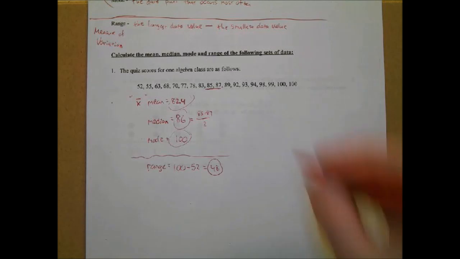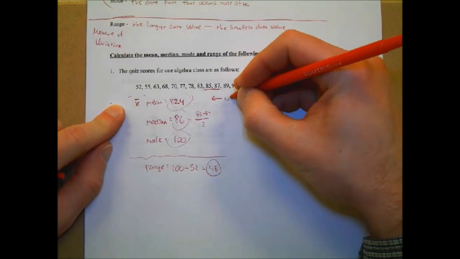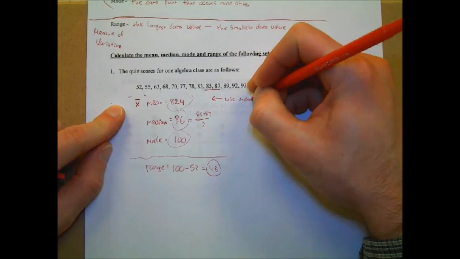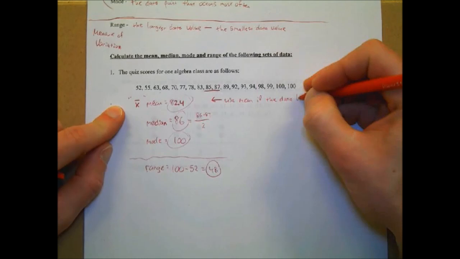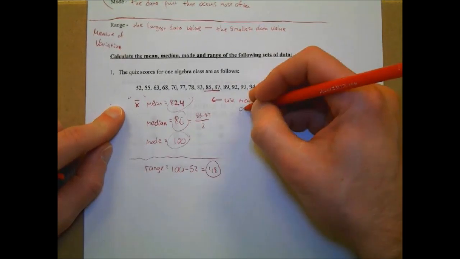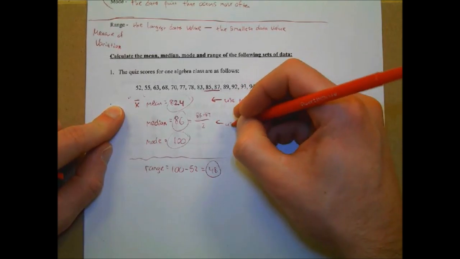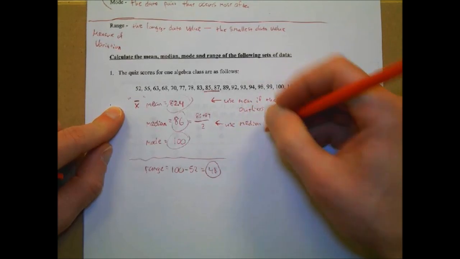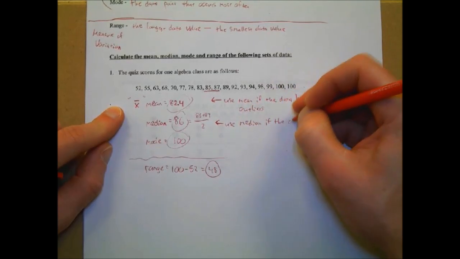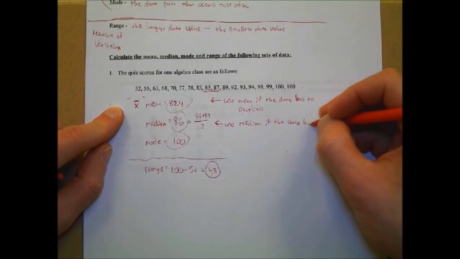We typically want to use the mean if the data has no outliers. And then use the median if the data has outliers, because the median is less affected by outliers. You guys remember what outliers are?